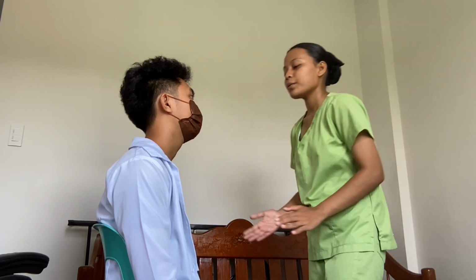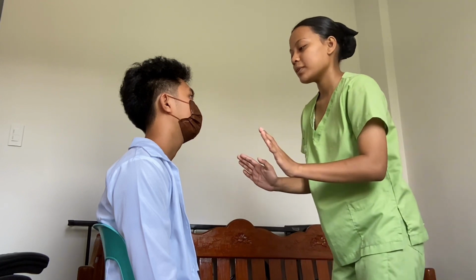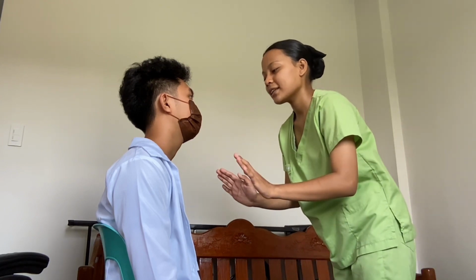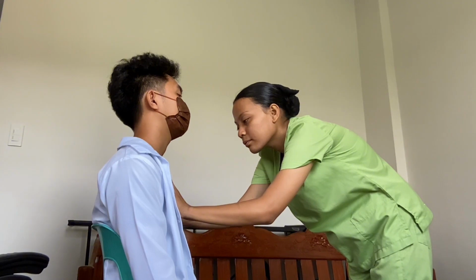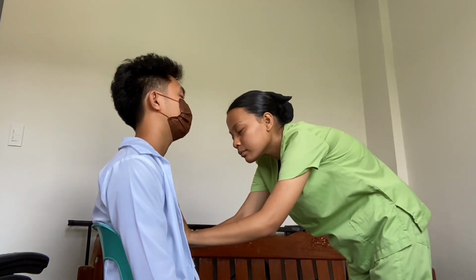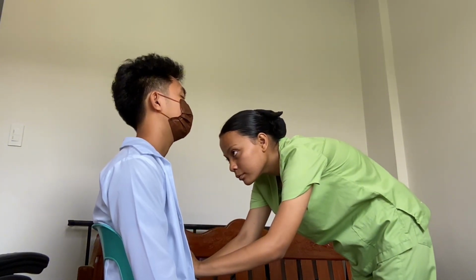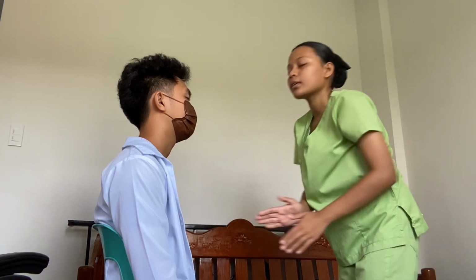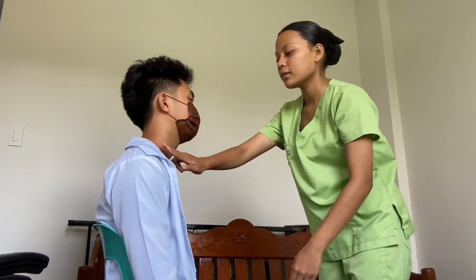Okay. Next, I am going to palpate the anterior thorax for the tenderness or any masses or lumps, and then as well for his tactile fremitus. Sir, whenever I move my hand, can you say 99? 99, okay. 99, okay. 99. Okay. For the next procedure, I am going to percuss over the anterior thorax.